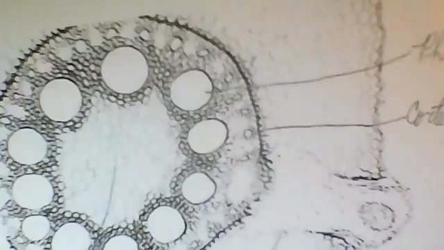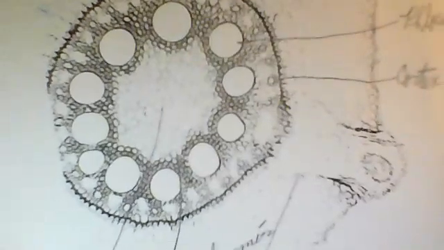And then endodermis, right here, going up. And then finally, last but not least, you got pith, which is right there in the center.